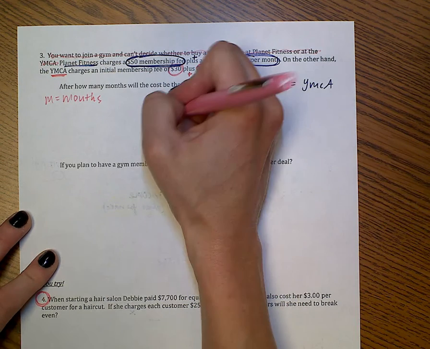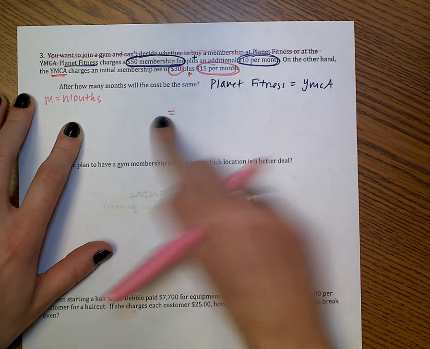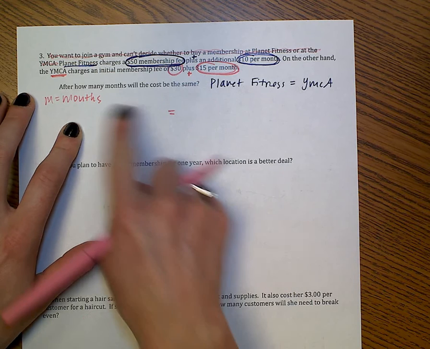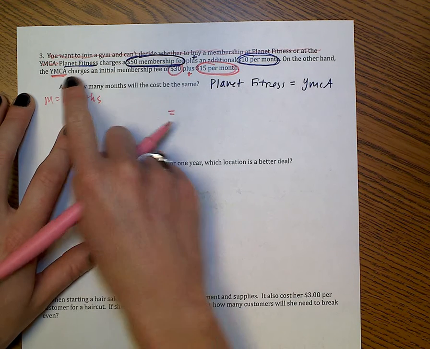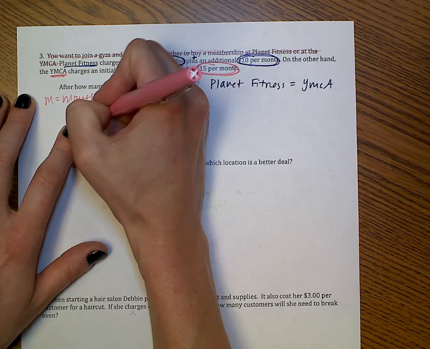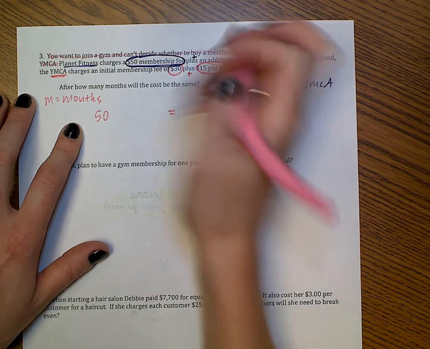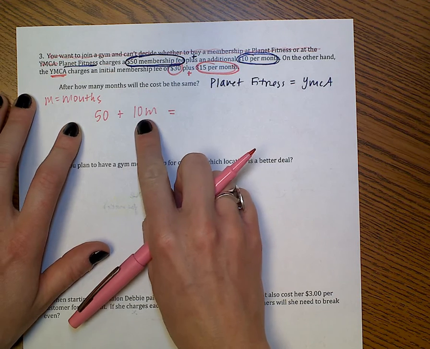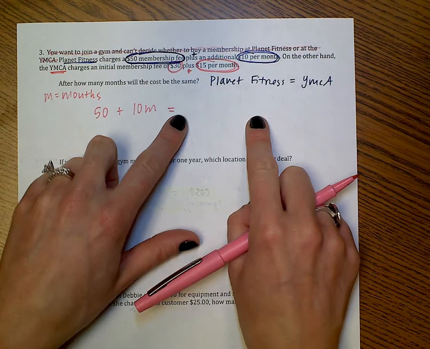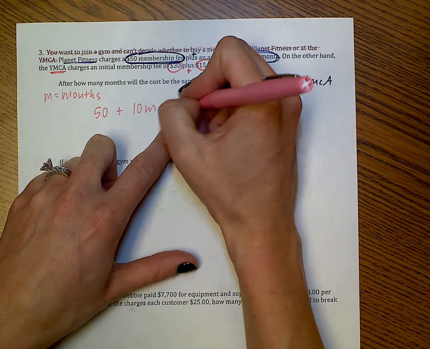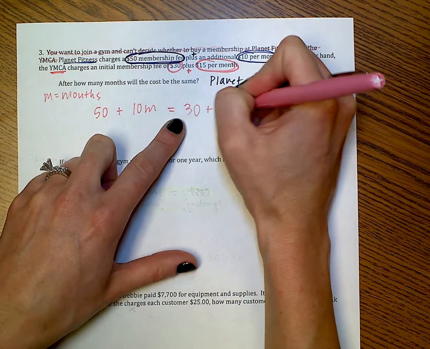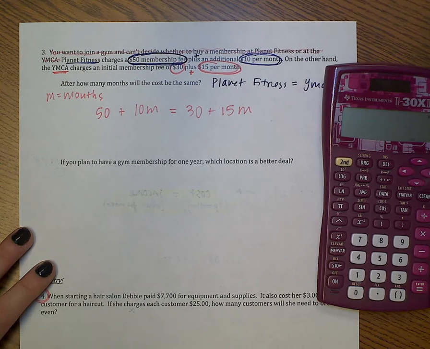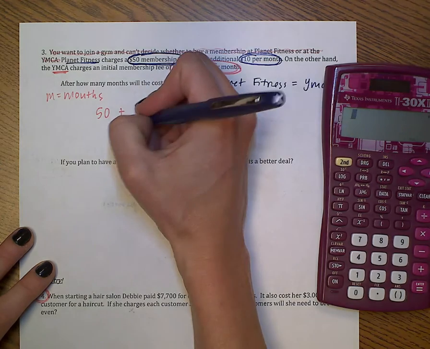Get my equal sign. On the left side, I'm going to write an expression for how much it costs at Planet Fitness. So look to the blue circled words here. It's a $50 membership fee right when you join, plus $10 per month. Per means multiply. Set that equal to the Y's numbers. They charge $30 plus $15 per month. If I set these two things equal and solve, I'm going to be able to figure out after how many months the costs are going to be the same.